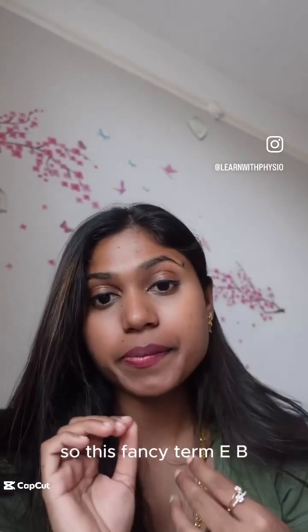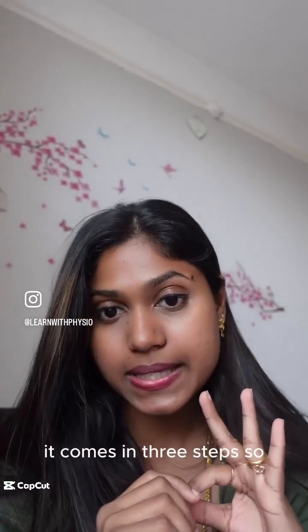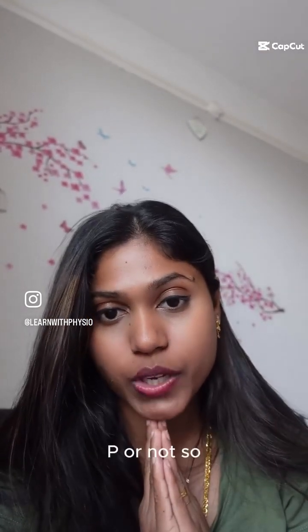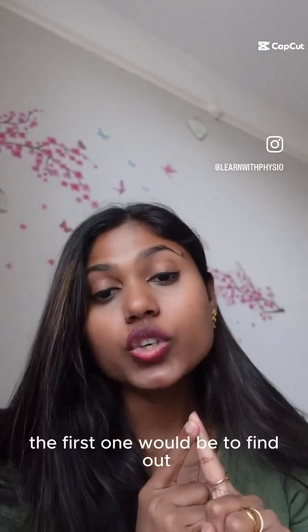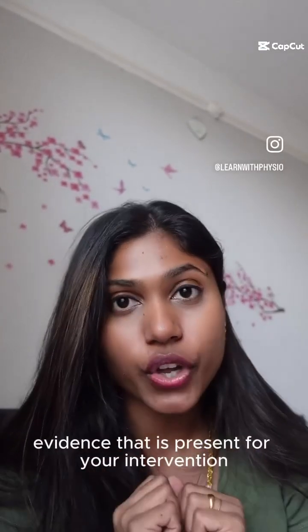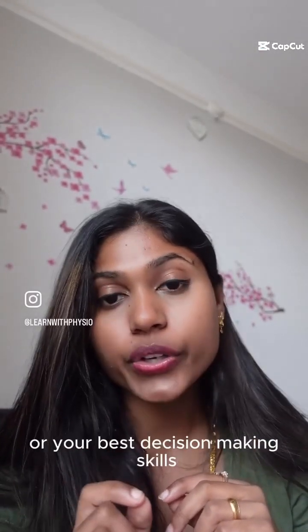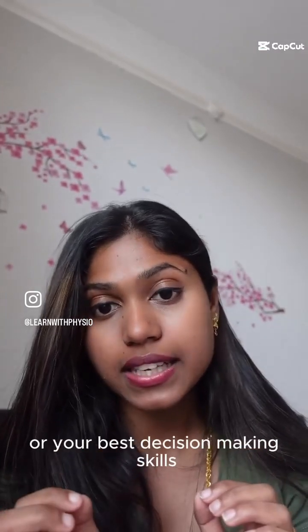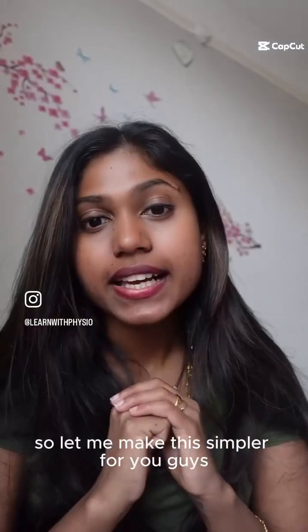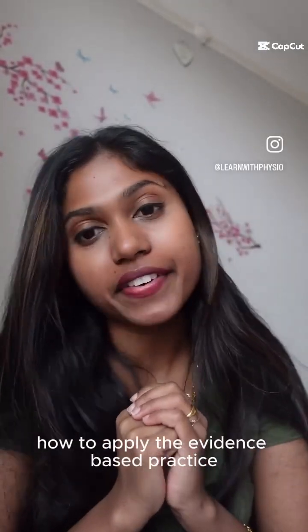Fancy term EBP, or evidence-based practice, it comes in 3 steps. So you need to follow these 3 steps to understand whether you're doing an EBP or not. The first one would be to find out what is the best research evidence that is present for your intervention. Second one is your clinical expertise or your best decision-making skills. Third one is your patient's values and preferences. Let's break these down into 5 different steps on how to apply the evidence-based practice.